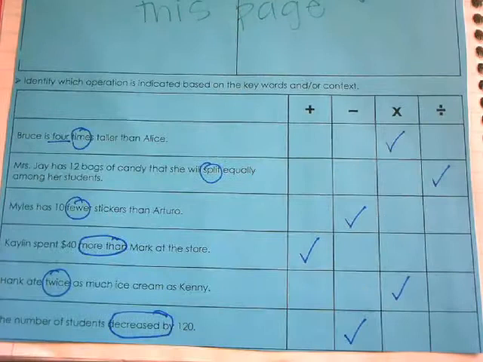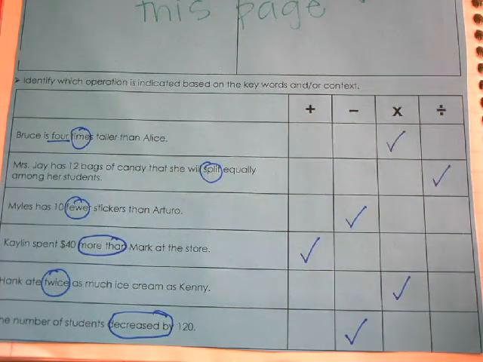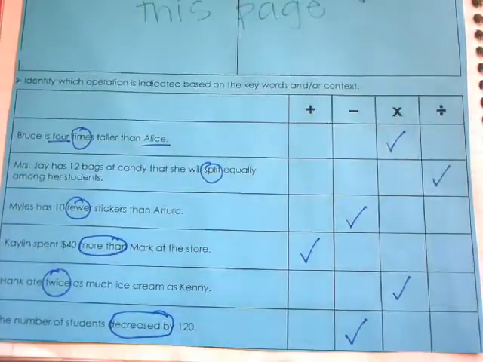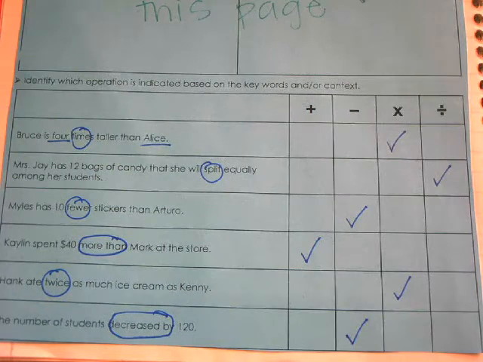So what number should I be underlining, you guys? 4. Excellent. So I know that I'm going to take 4 and I'm going to multiply it by something. You are multiplying it by your variable. So you need to underline your number and your variable. Your variable is the number that you don't know. So what don't I know in this problem? How tall is Alice? So Alice is your variable. You can pick any variable you want. I don't care what letter you use. You pick whatever variable you want to use.